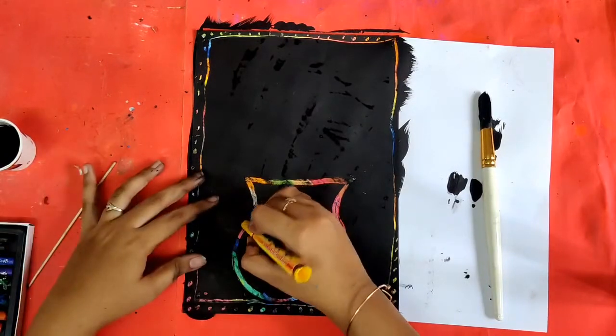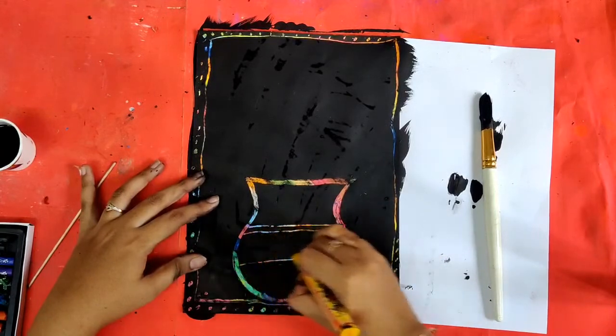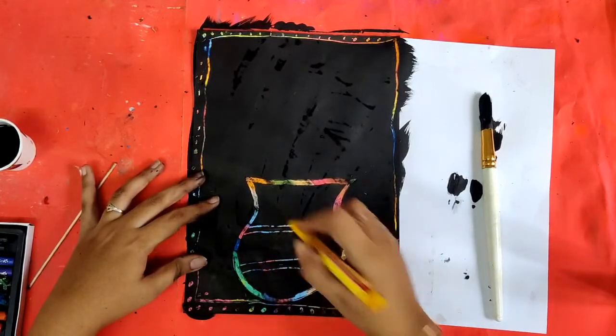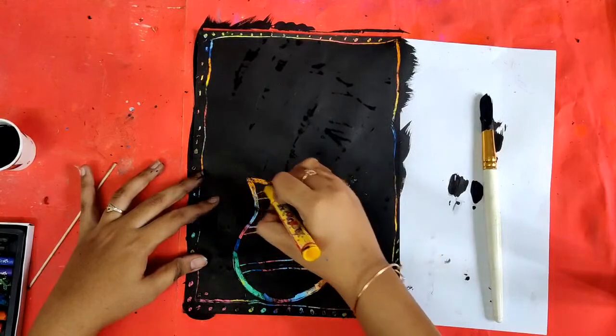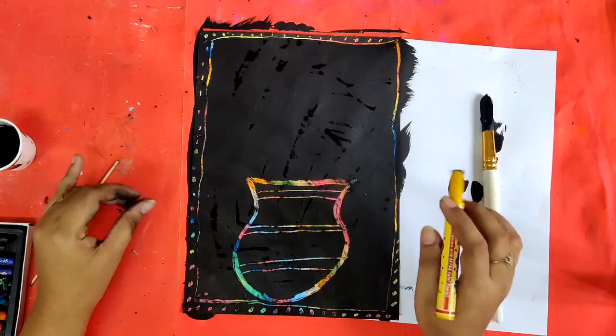So what I am going to do is, I am just going to make different sleeping lines like this. I know it's little difficult, so we can't make very detailed patterns, but yeah, we can scratch it nicely.